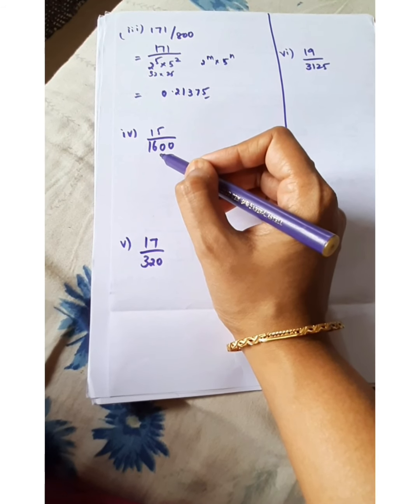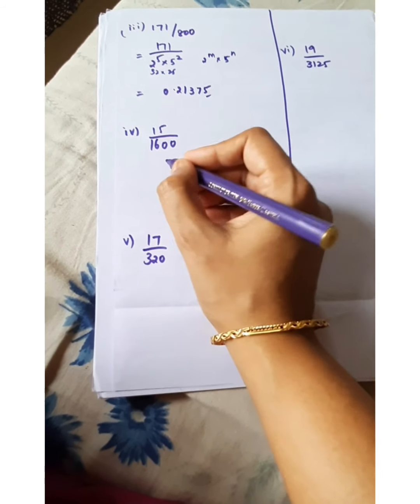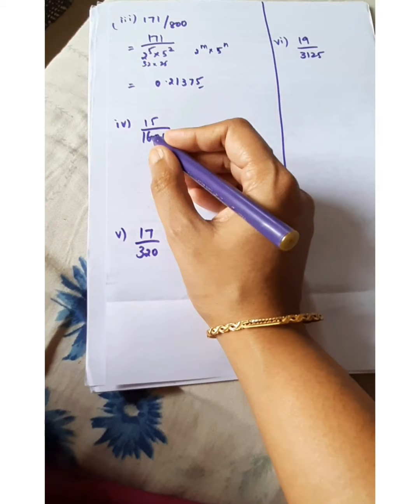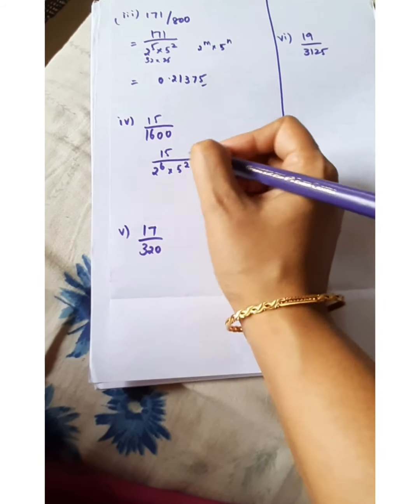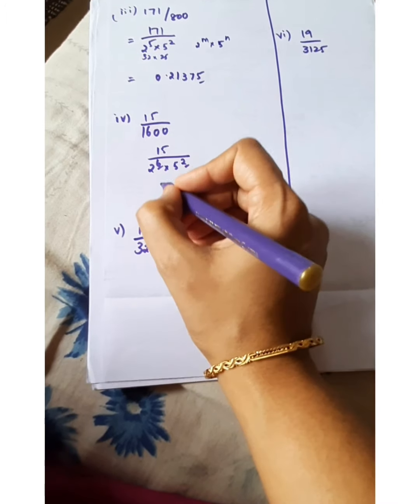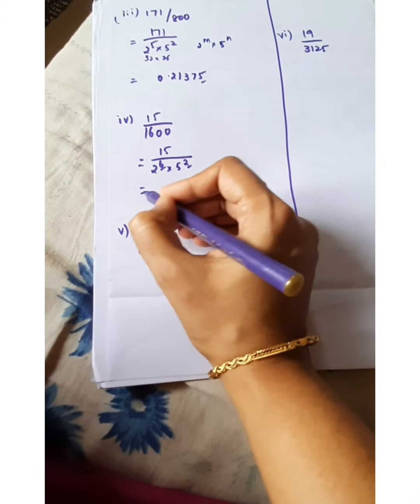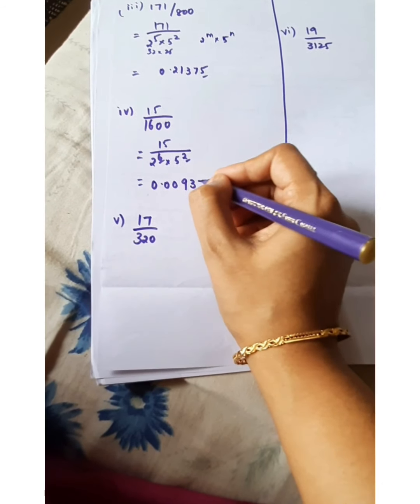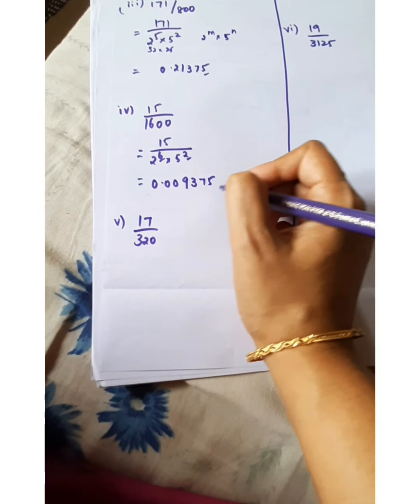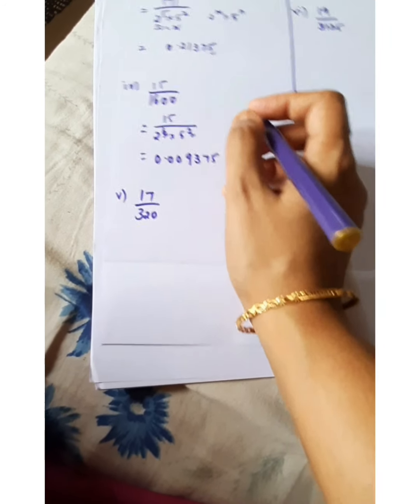Next, 15 by 1600, which can be written as 15 by 2 to the power of 6 into 5 to the power of 2. And it's of the form 2 to the power of m into 5 to the power of n. And the decimal is terminating, 0.009375.